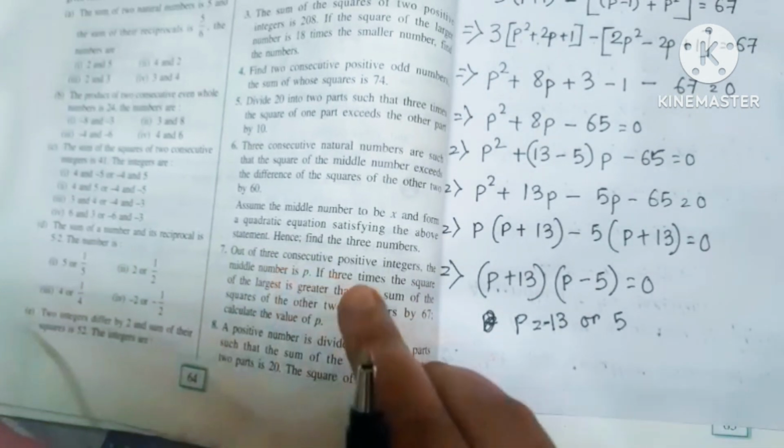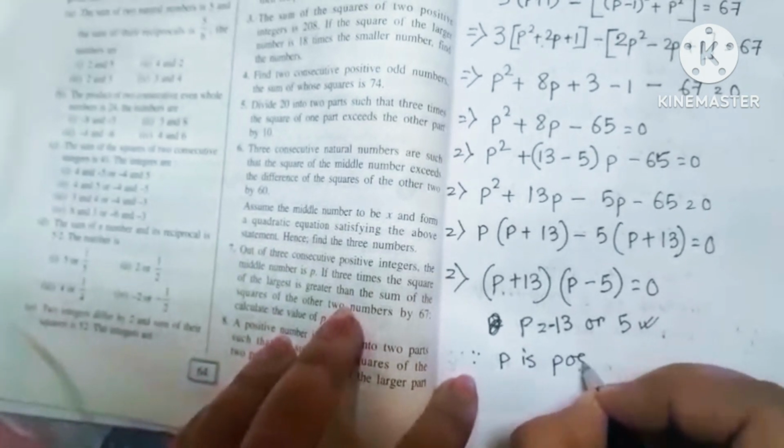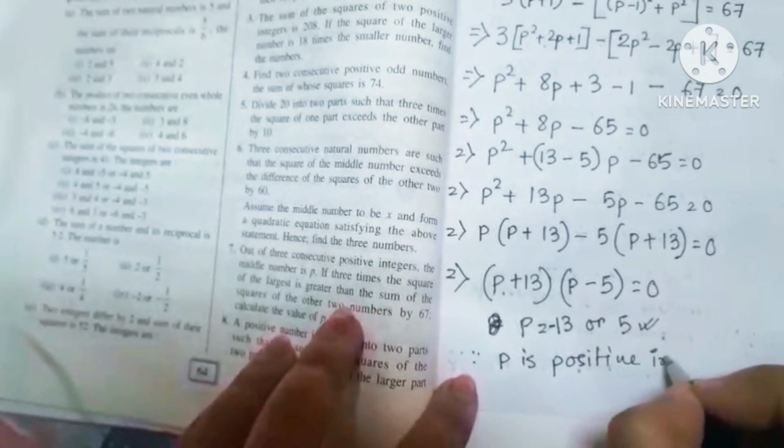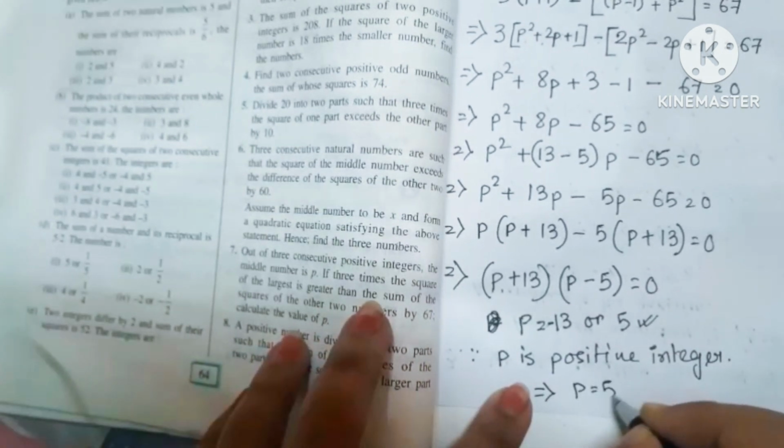Now see, again, consecutive positive integer, so you have to take this one, since p is a positive integer, that's why p equal to 5.